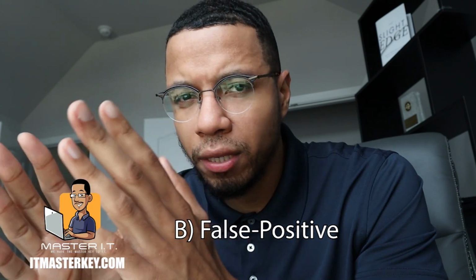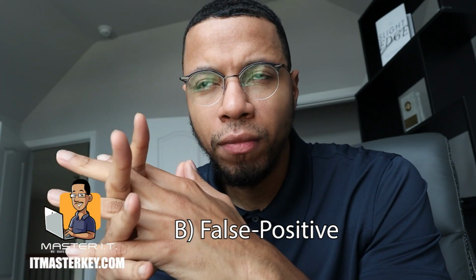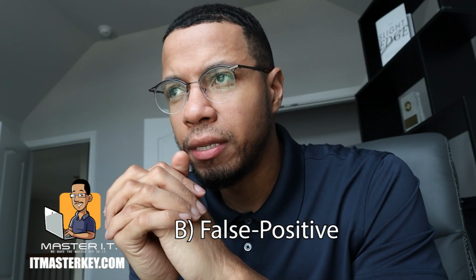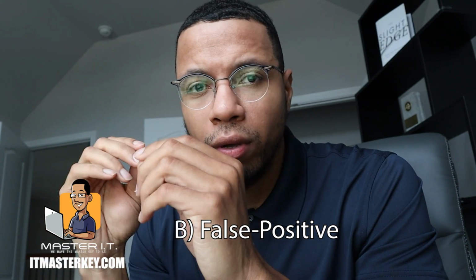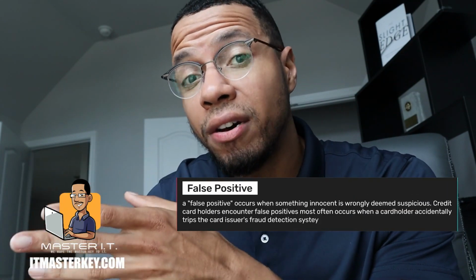So a false positive usually happens when something that is innocent gets deemed as something that is fraudulent, malicious, or unauthorized. A lot of times the credit card companies are a good example. The credit card companies will have a false positive when it comes to fraud. Let's say you usually only spend $20 on this card every 2 weeks. Then out of nowhere, you decide that you're gonna spend $1,000, right?